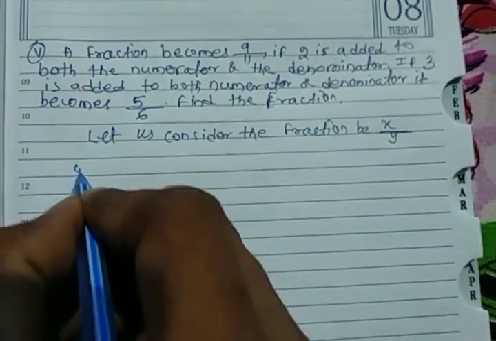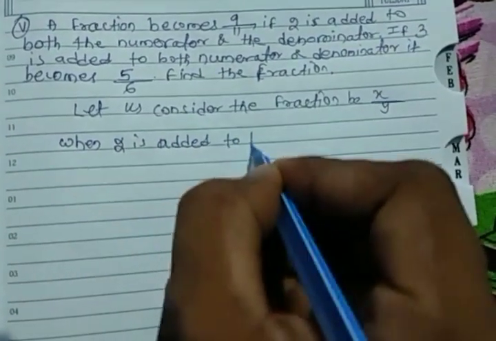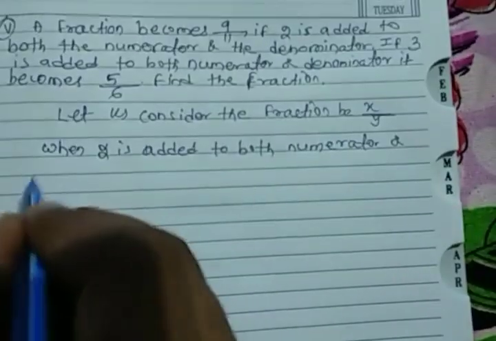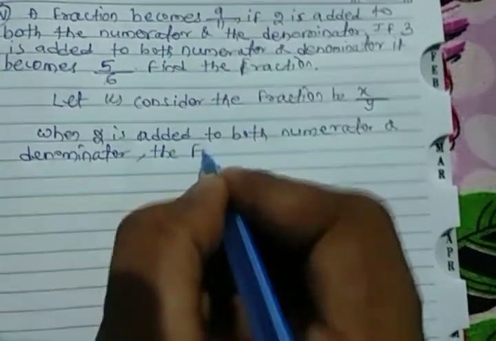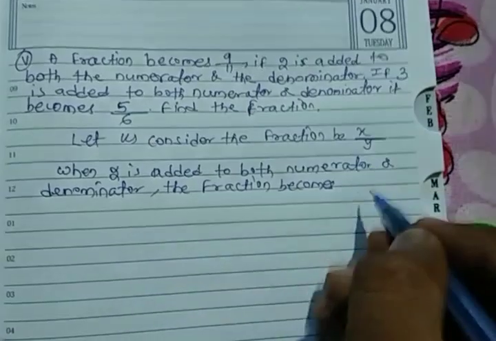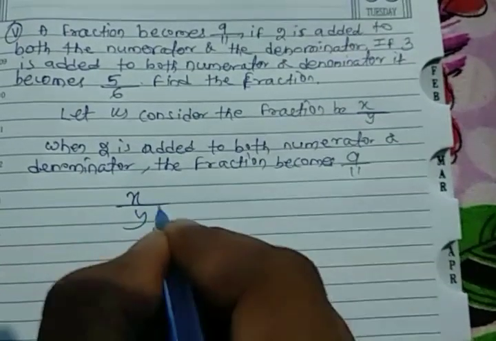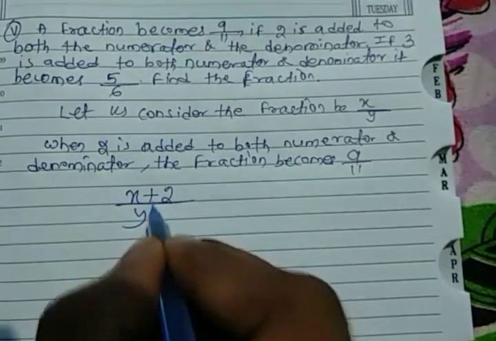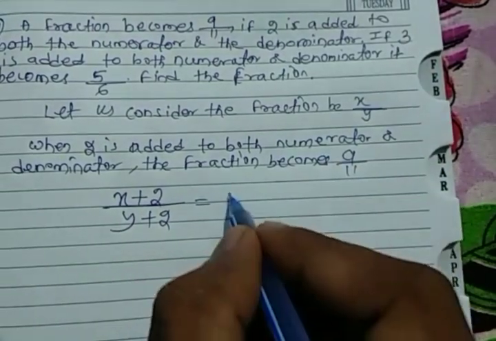A fraction becomes 9 by 11 when 2 is added to both numerator and denominator. We have to write that when 2 is added to both numerator and denominator, the fraction becomes 9 by 11. The original fraction we take is x by y, but in the equation, we add 2 to the numerator and also to the denominator, and that becomes 9 by 11.